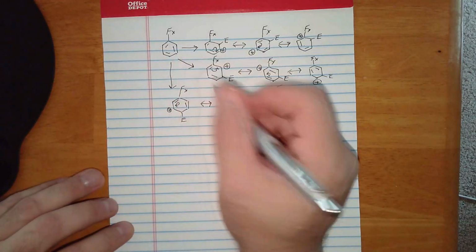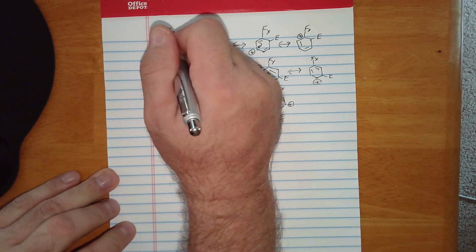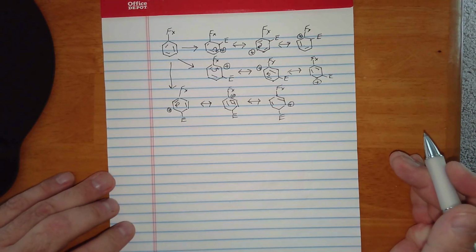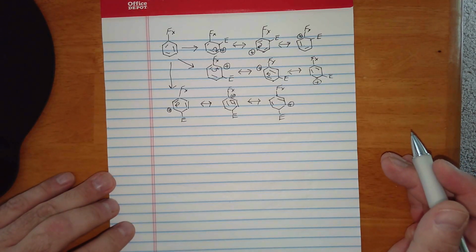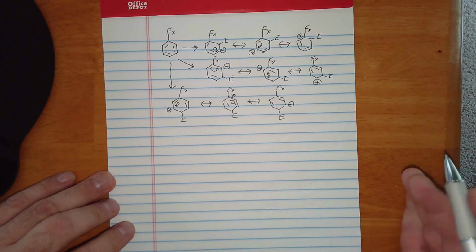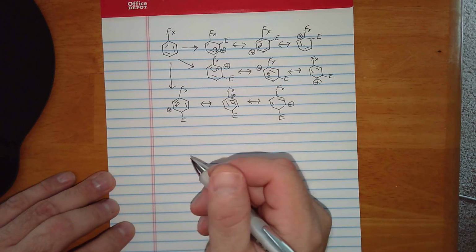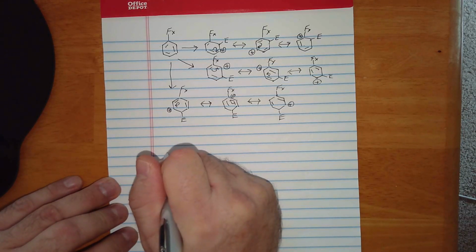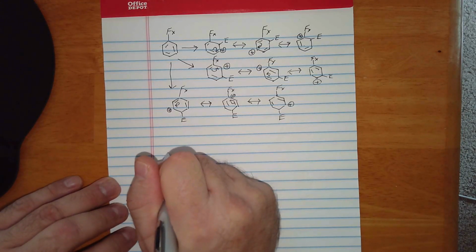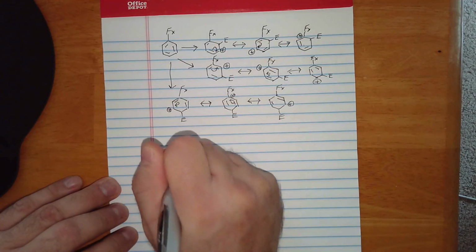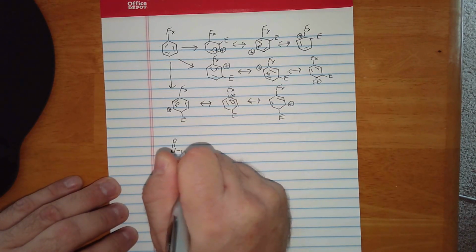And so now instead of FX, let's call it an electron withdrawing functional group. And now let's define what an electron withdrawing functional group looks like. For instance, a very powerful electron withdrawing functional group is the nitro group.